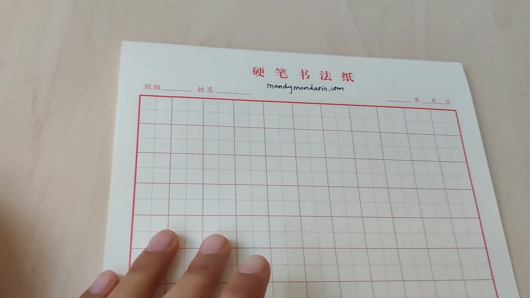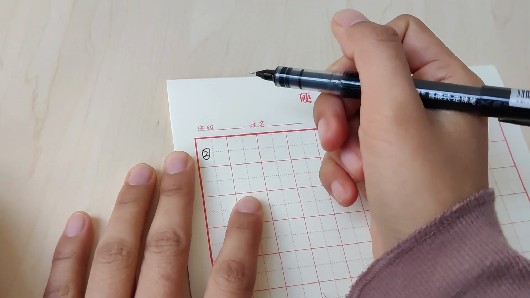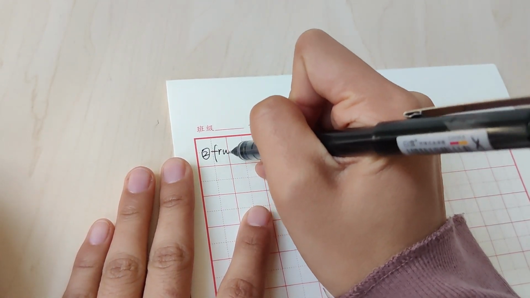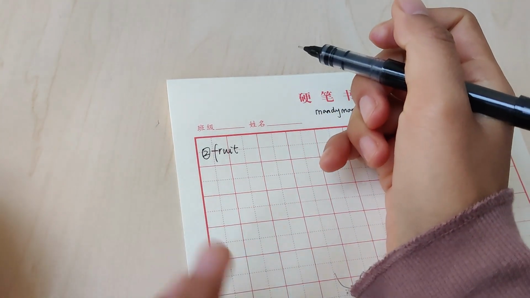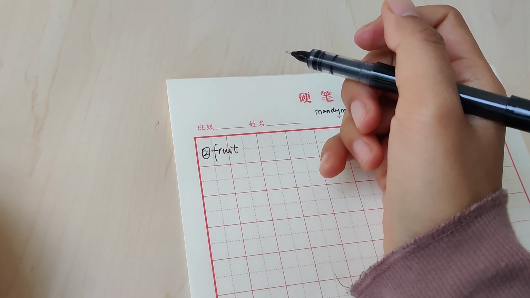And now let's get to the second category of the hanzi that come with the grass radical. I would say that's fruit, because we do have a lot of fruit words that come with the grass radical.